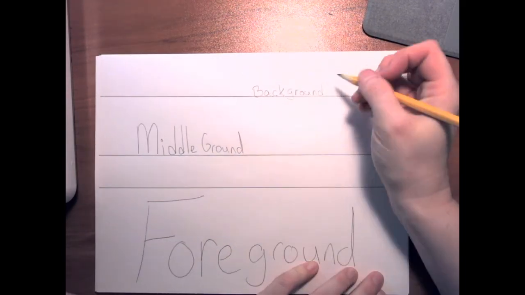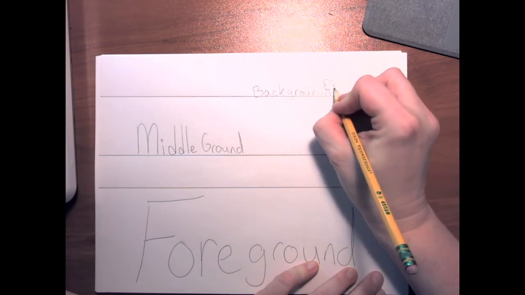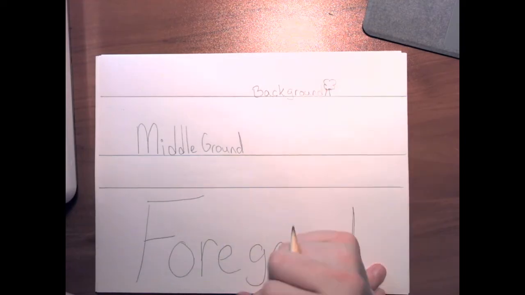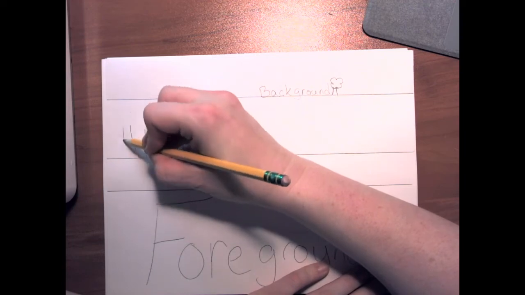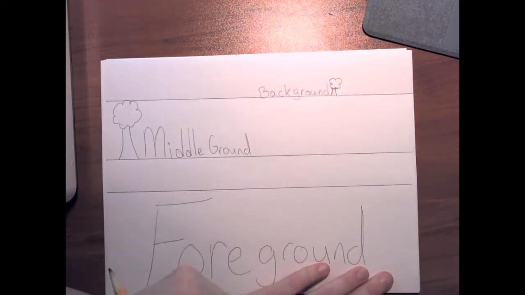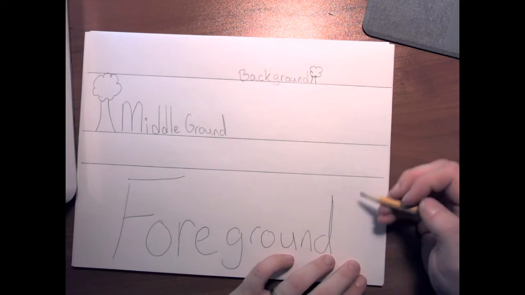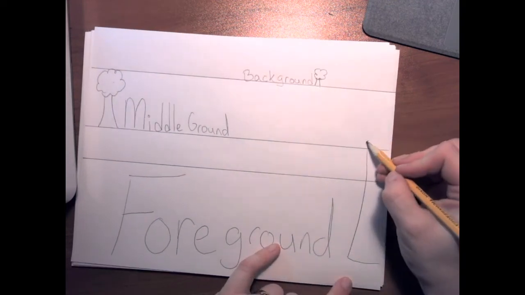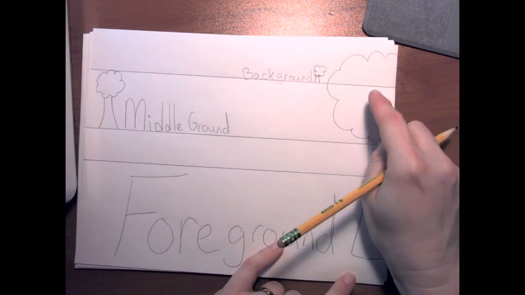We're going to add a tree in the background. It's going to be a small tree. It doesn't overlap anything because there's nothing behind it. In the middle ground, I'm going to draw a tree, and it can overlap the background line, but it doesn't have to. But the foreground tree needs to be big, and it is going to overlap the other 2 lines.